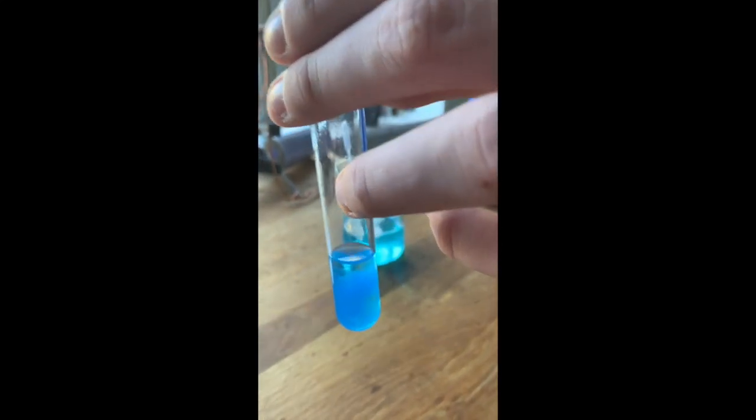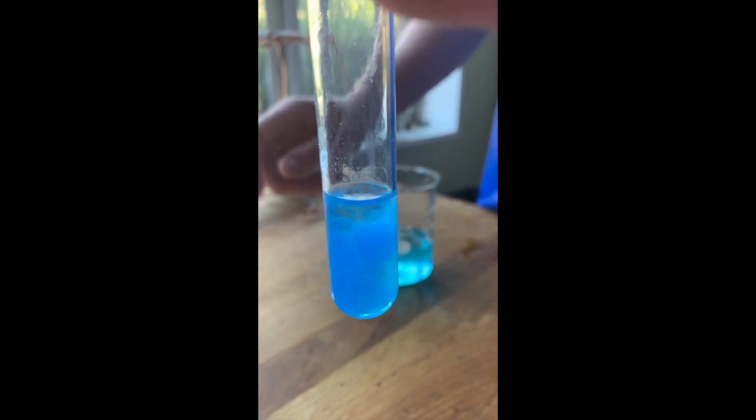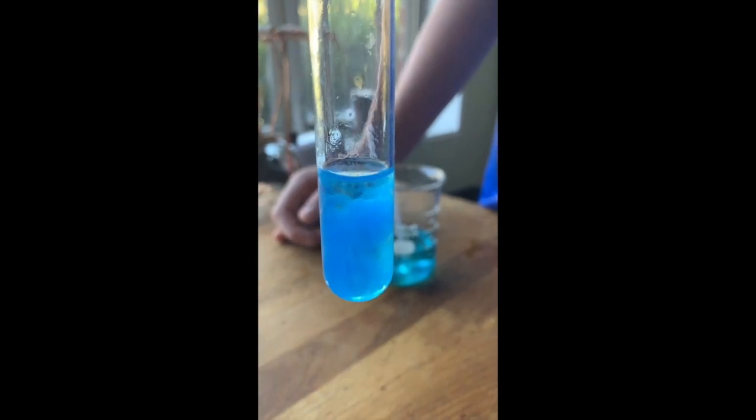Go ahead. Next, we add 1 dropper of our sodium hydroxide. Notice how you have a very cloudy, almost chunky blue substance form. That is a solid. That is what's called the formation of a precipitate, a solid compound that is formed from 2 solutions.